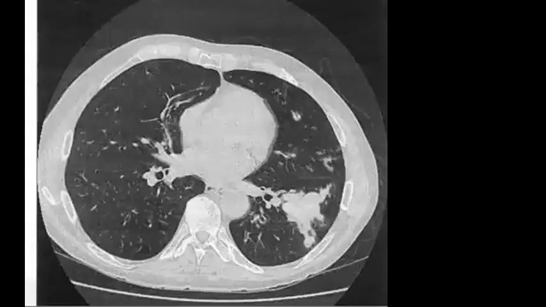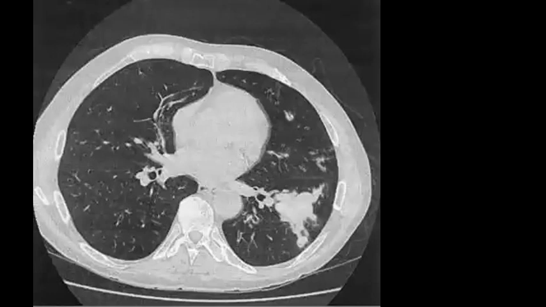Maybe I will focus now, or I will stay in this image. How do we describe it? Okay, so there is a cluster of tubular opacities, consolidation in the left lower lobe, and finger in glove appearance. So maybe due to mucoid impaction.